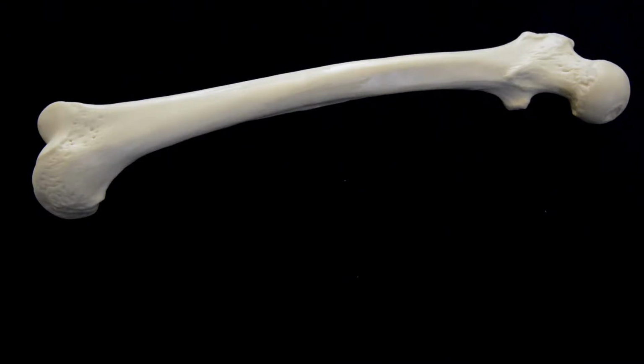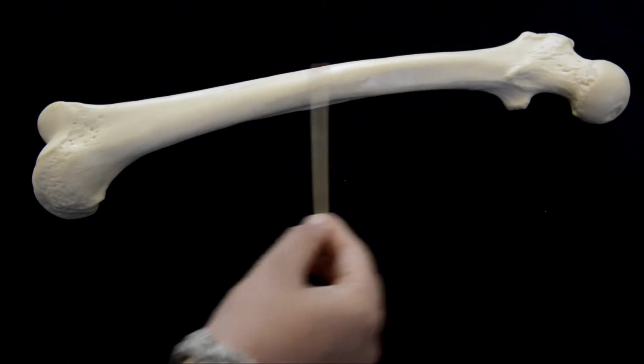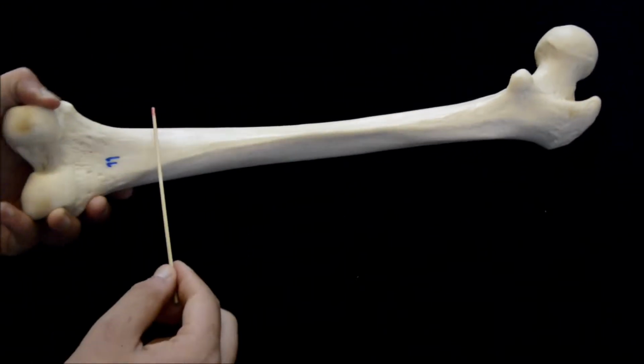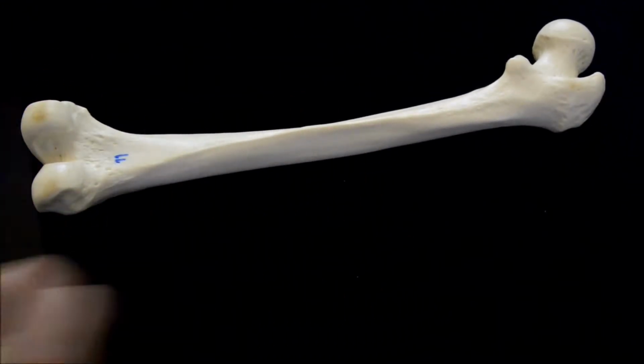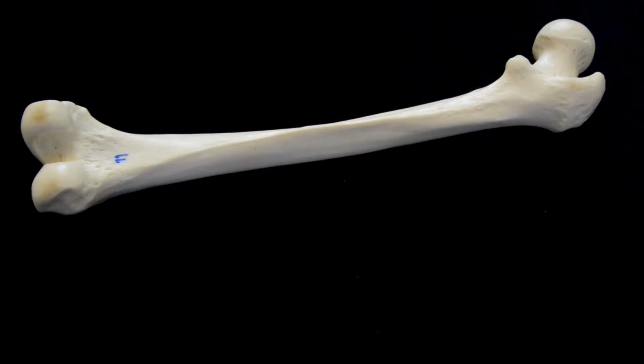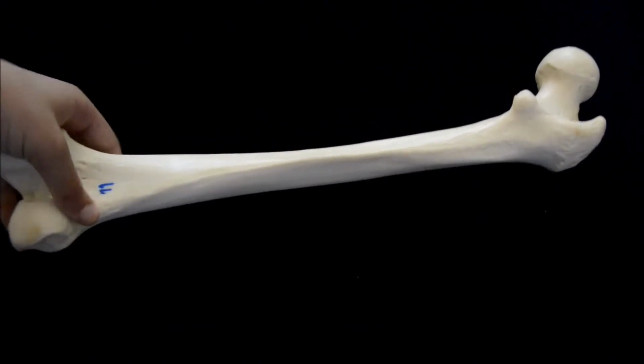The easiest way to identify the anterior diaphysis from the posterior diaphysis is to look for the linea aspera, a large raised ridge on the posterior surface of the femur.